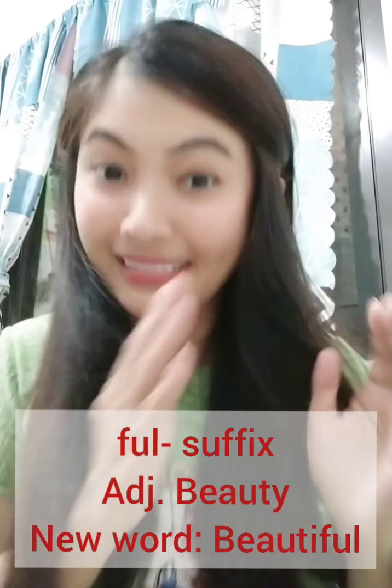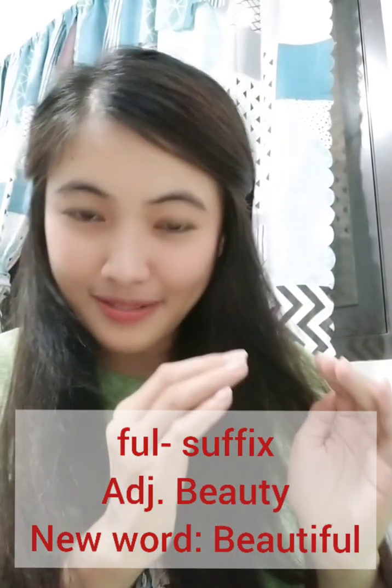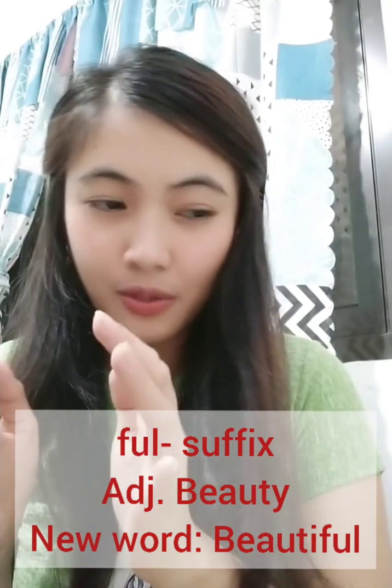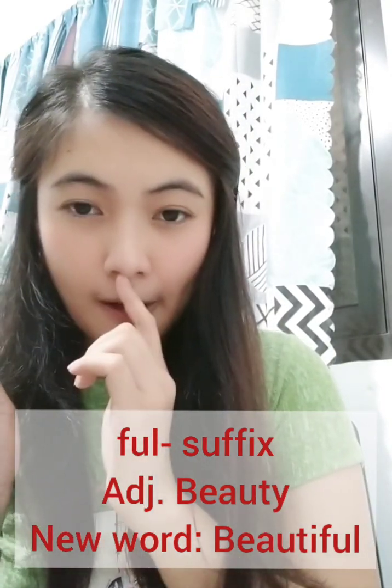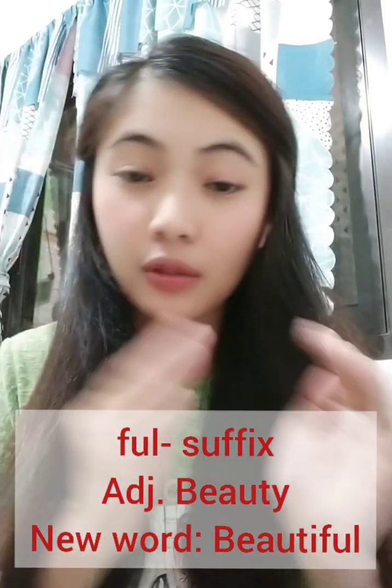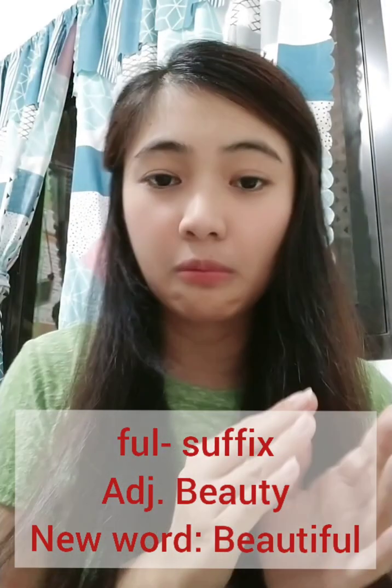I think this is very clear for you to understand and improve your vocabulary, so that you don't need your English teacher or anybody to make you improve your vocabularies. Another thing is, let's say for example, full. Yes, if you add it at the end as a suffix, for example beauty, we can use the adjective beauty plus full: beautiful. It's very simple as that.